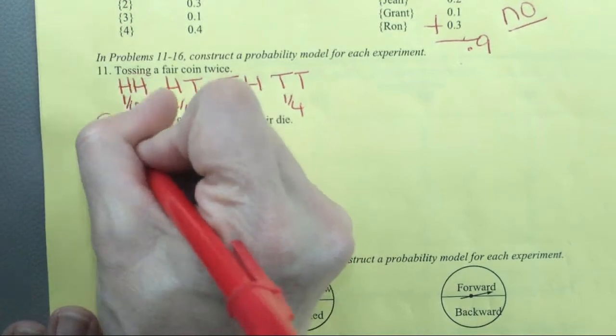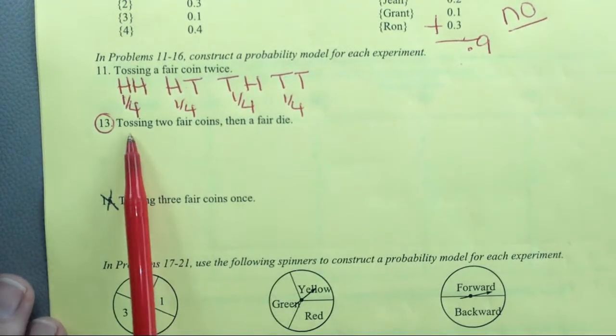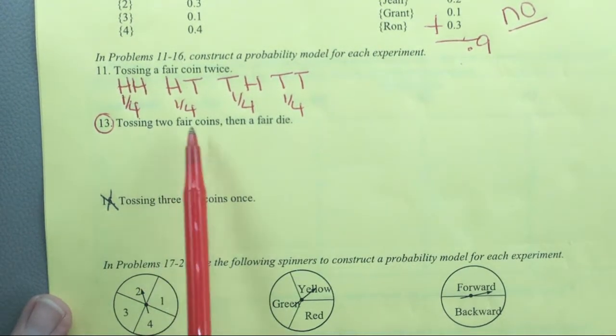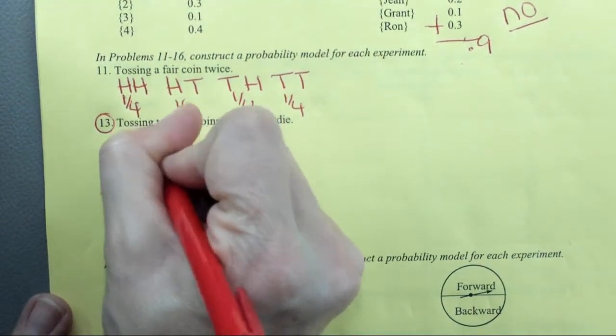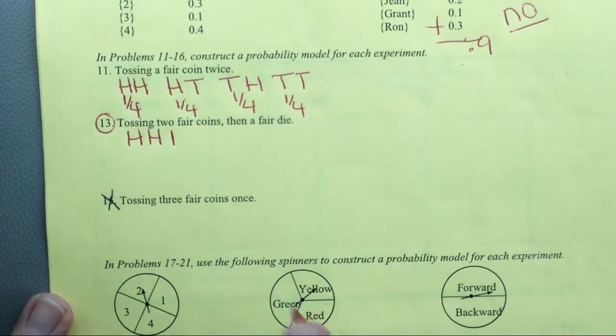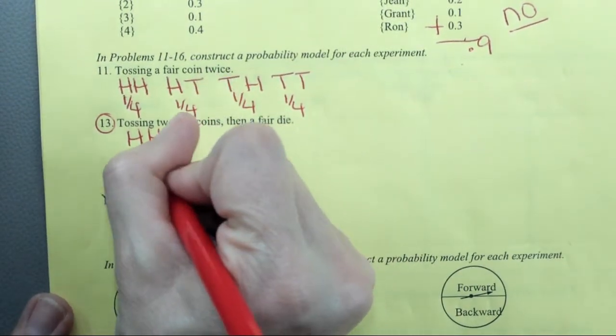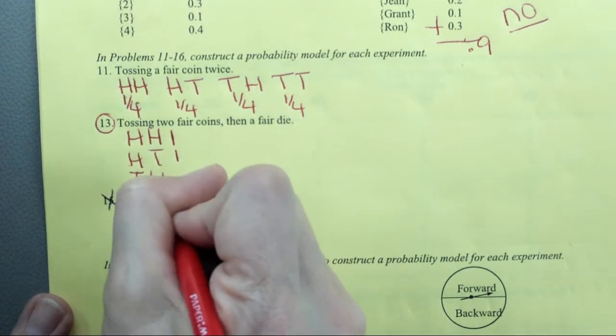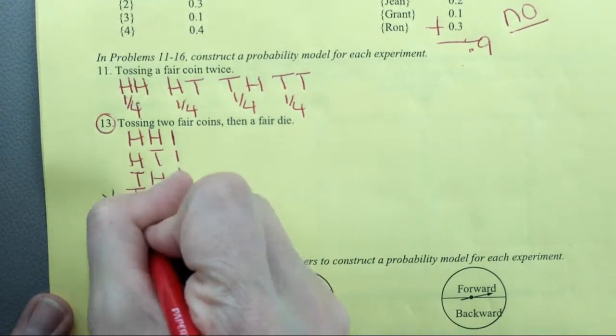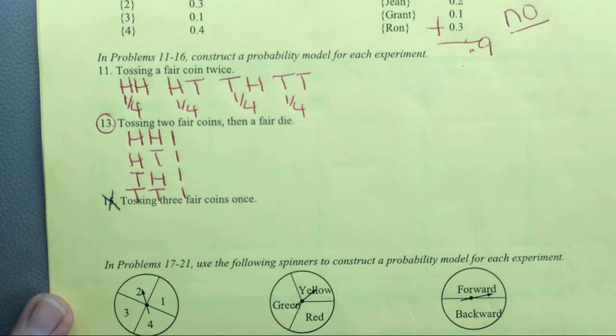So you're going to do the same thing for number 13. On number 13, you're tossing 2 fair coins and a dice. So I'll help get you started. You might get heads, heads, and 1. And then you might get heads, tails, and 1. You might get tails, heads, and 1. You might get tails, tails, and 1.